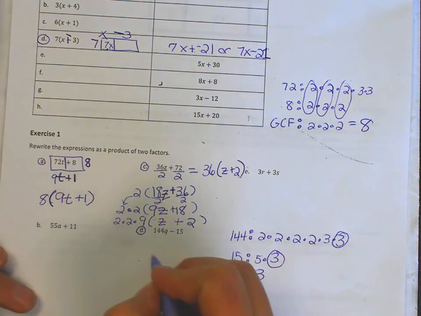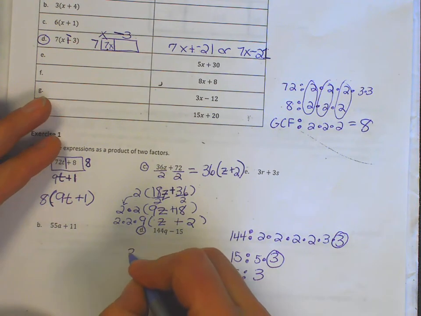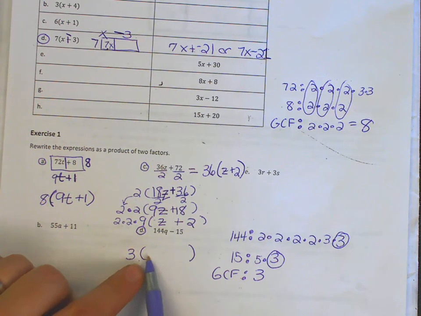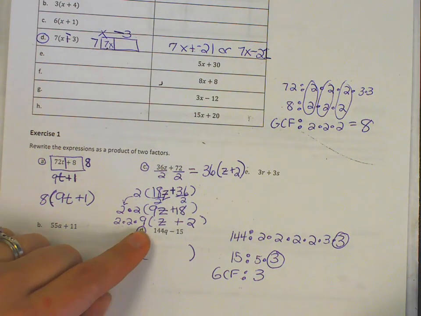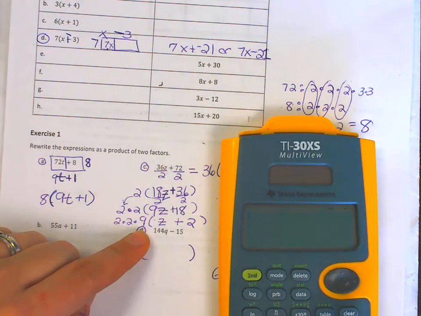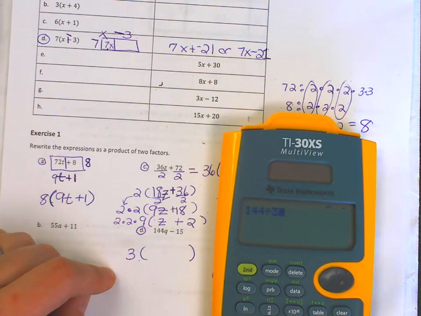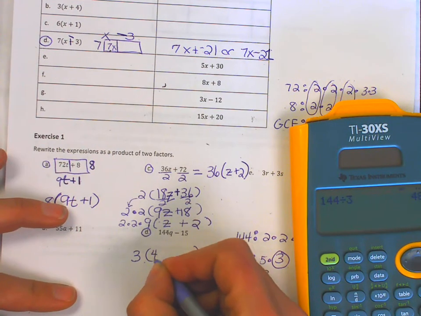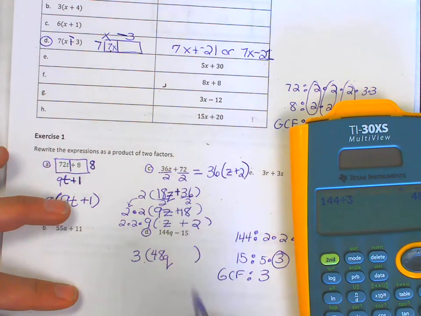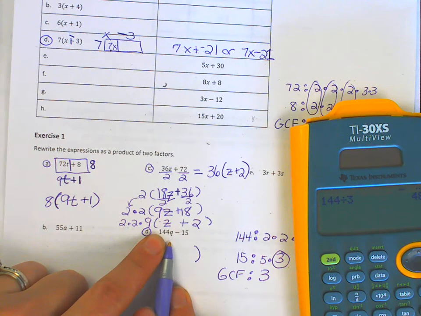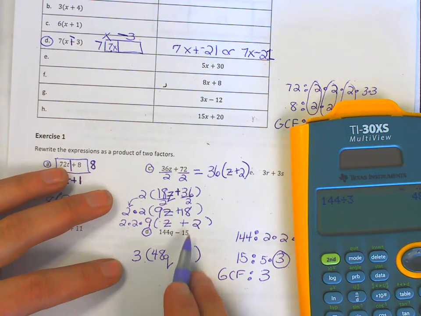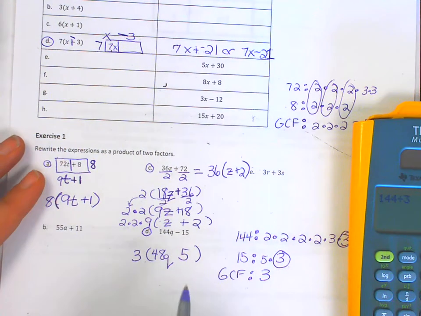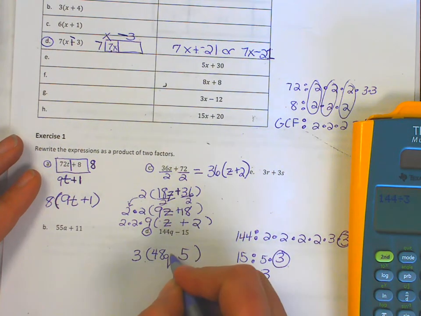So I'm going to write the 3 down. And you can ask yourself, 3 times what is 144? But I would prefer to do it this way. 144 divided by 3 leaves me with the missing factor of 48. Don't forget that they're q's. 3 times 48q makes 144 q's. And 3 times what makes 15? It's a 5. But don't forget, this is actually a negative 15, so 3 times negative 5.